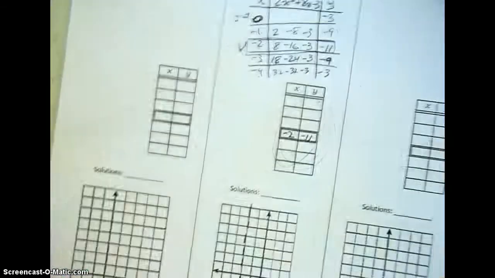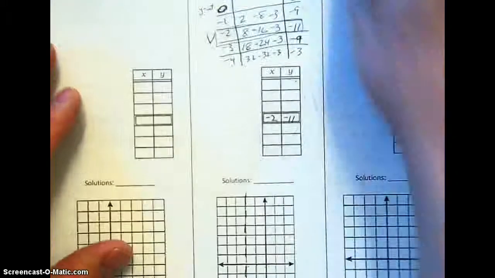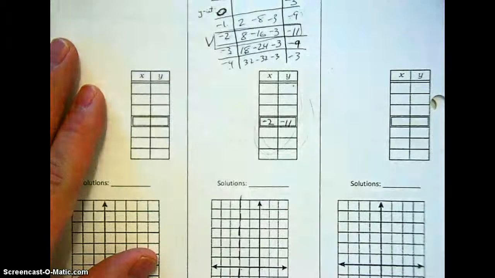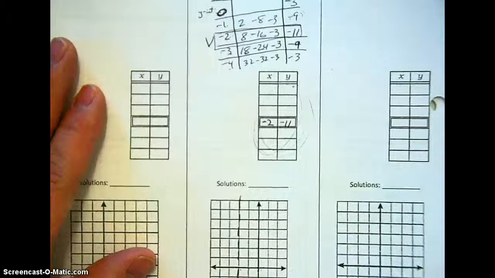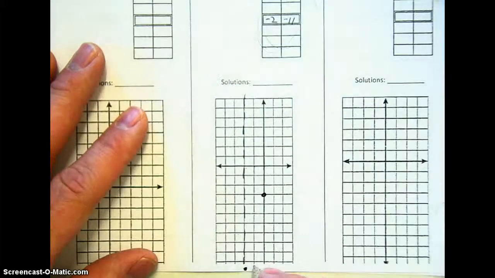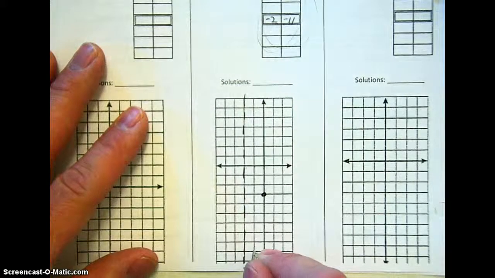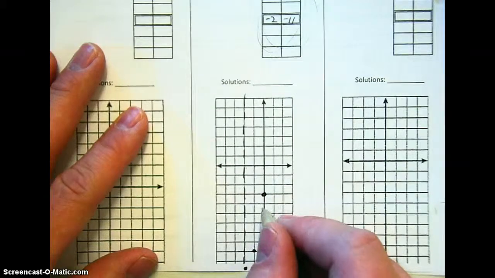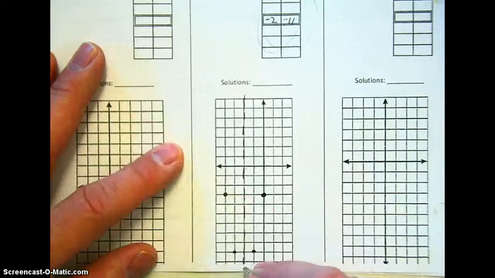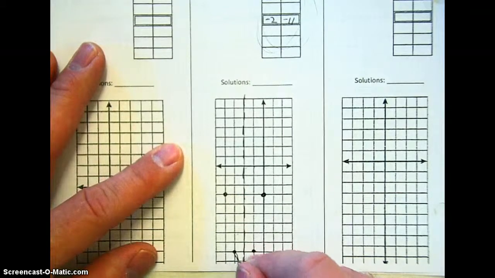Okay. All right. So let's graph our points. So we've got our negative 2. Whoa, man. It's way down there. Okay, and then we got negative 1, negative 9. All right. And we've got our 0, negative 3. And these should be reflections. Okay. We get our U shape at the bottom here to our parabola.